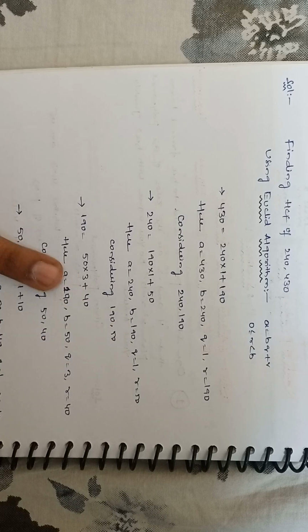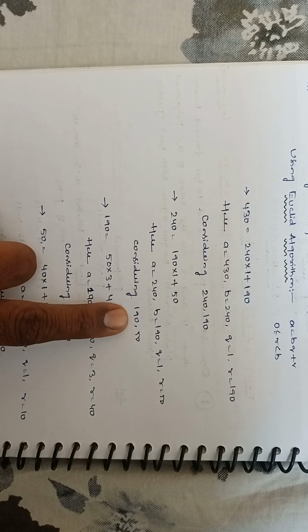Again mention all the terms: what is A, what is B, what is Q, what is remainder R. What is left out here? B and R. B is 190, R is 50. So here 190 is the dividend and 50 is the divisor. How many times does it go? 3 times. So the remainder is 40.